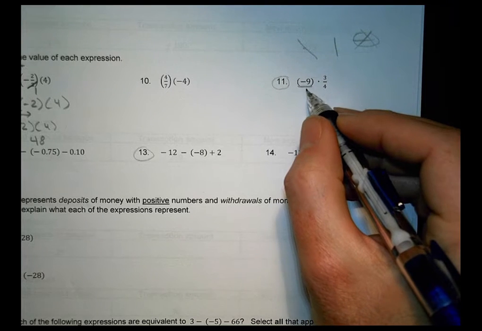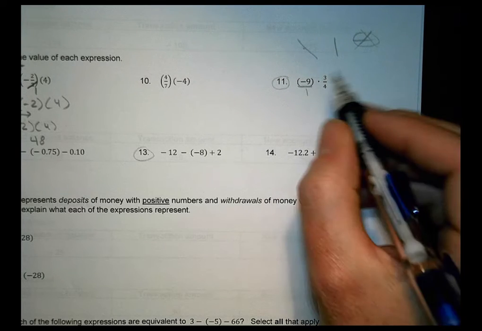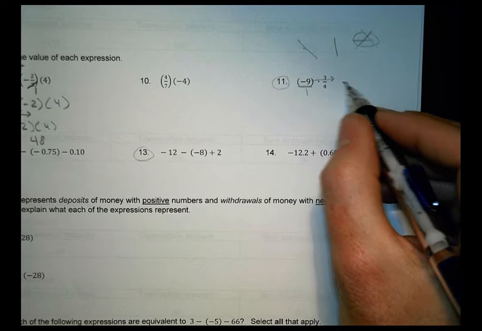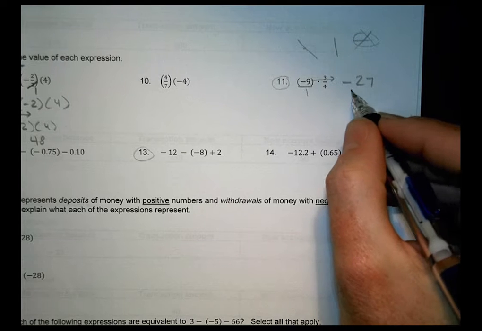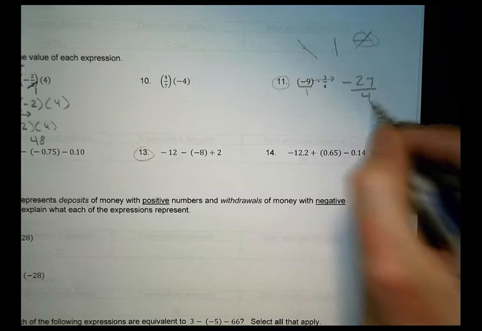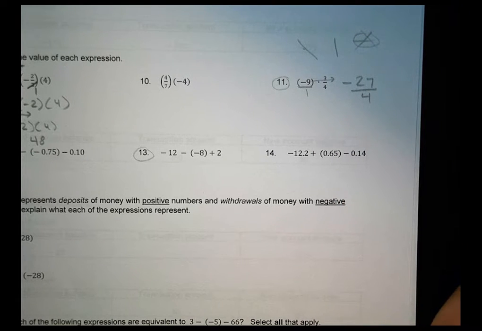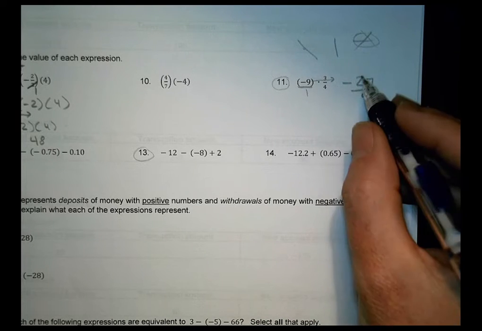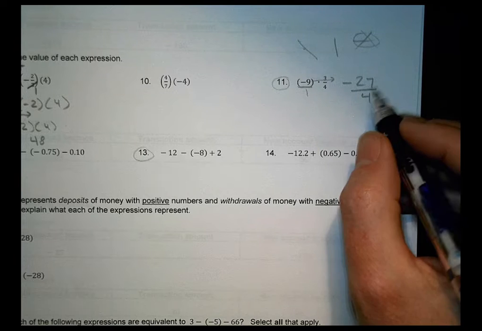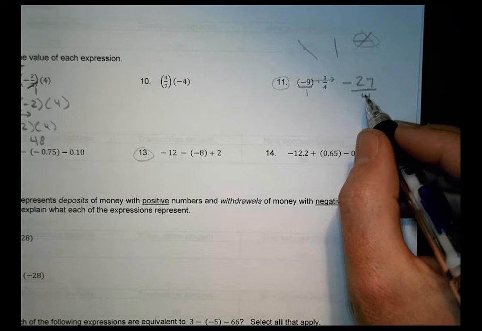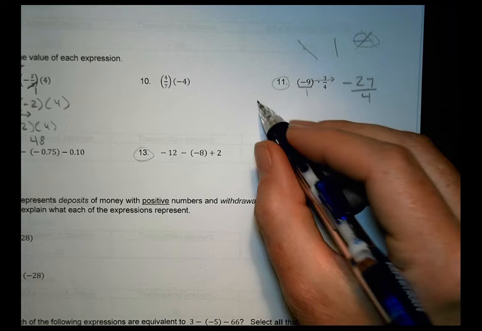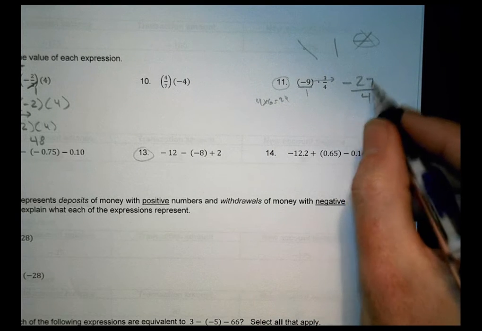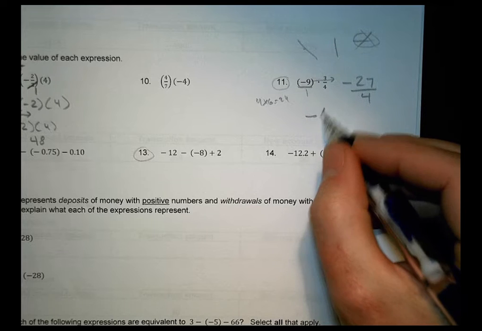So I'm going to rewrite this here as negative 9 over 1. And I'm just going to multiply straight across. Negative 9 times 3 is negative 27 over 1 times 4 is 4, and I just leave it like that. That's all I can do with it. If your teacher wanted you to write that as a mixed number instead of an improper fraction, you could do that. We could recognize that 4 times 6 is 24, right? So I know that there are 6 4s inside of there, okay?